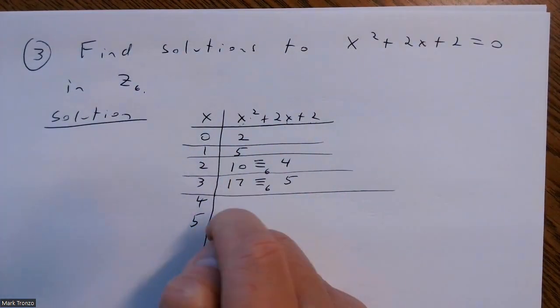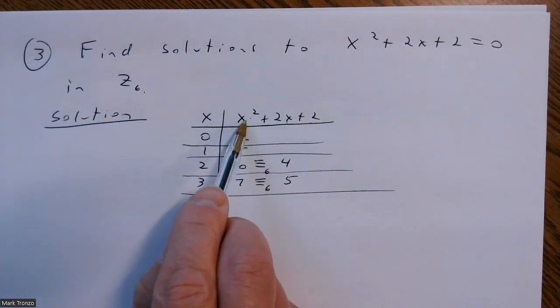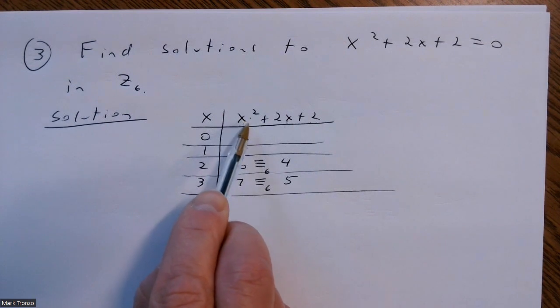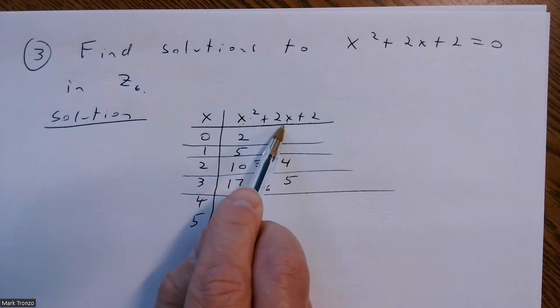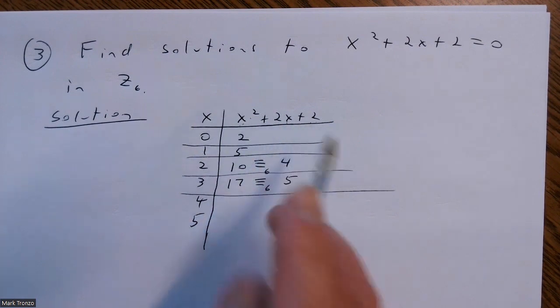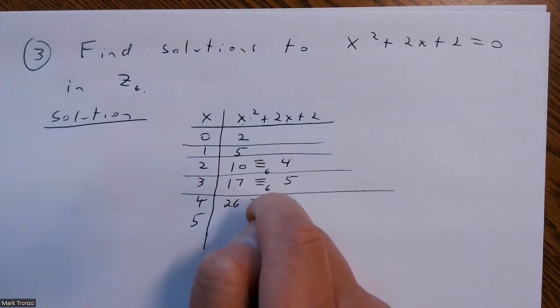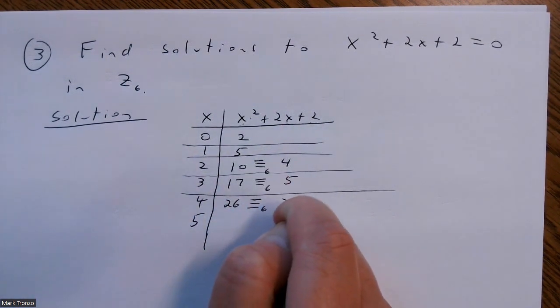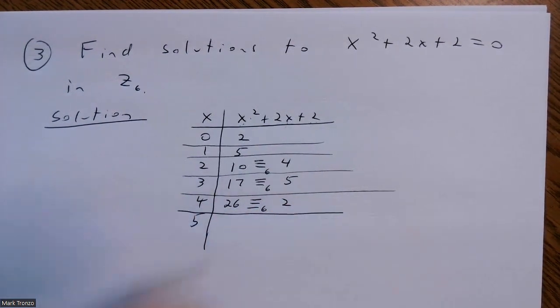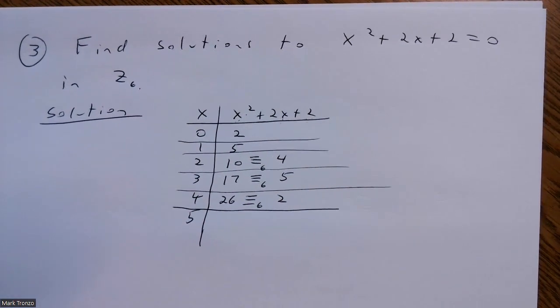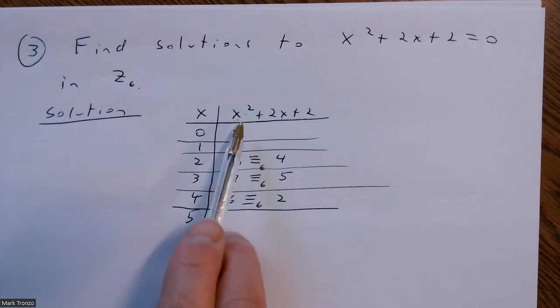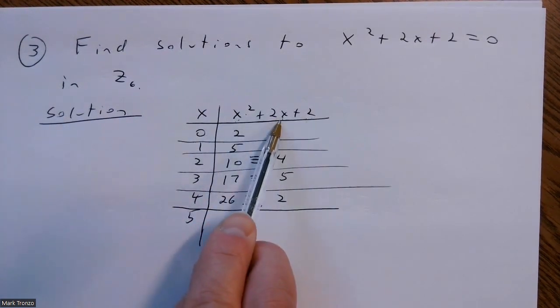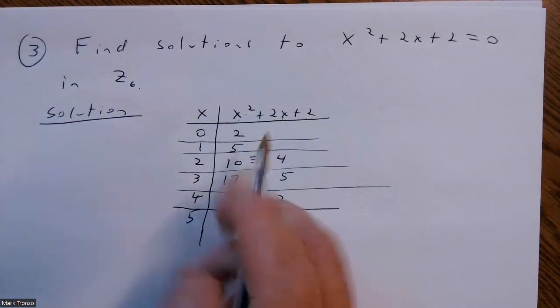And then the next one is going to be 4 squared, 16, plus 8, looks like 26. Mod 6 is going to be 2. And then 5 squared, 25 plus 10, 35, 37.